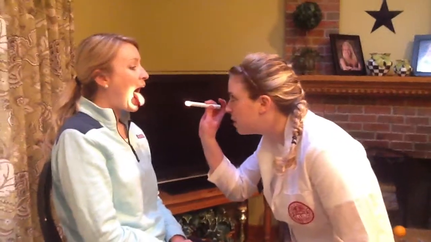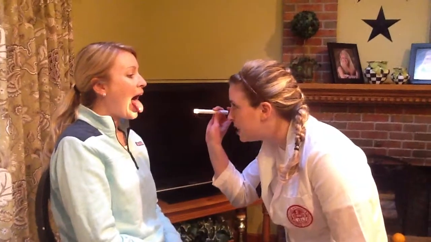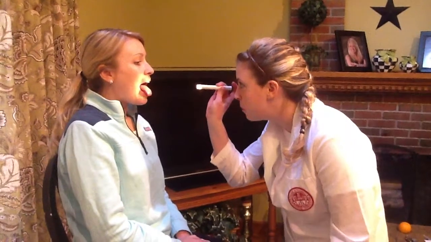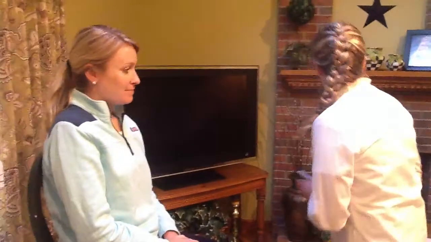And looking into your mouth a little bit further. Okay, so the uvula is midline, and I see the posterior pharynx, the anterior and posterior pillars, and tonsils about 1+ bilaterally. So that looks good too.